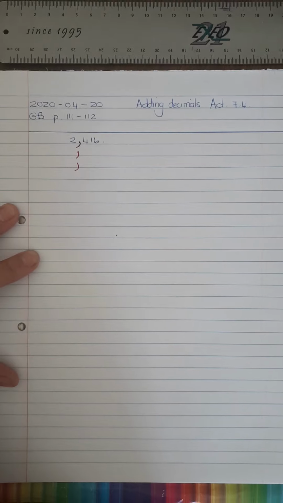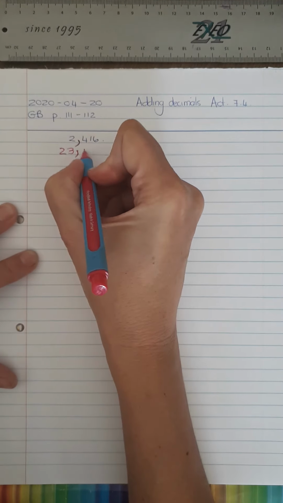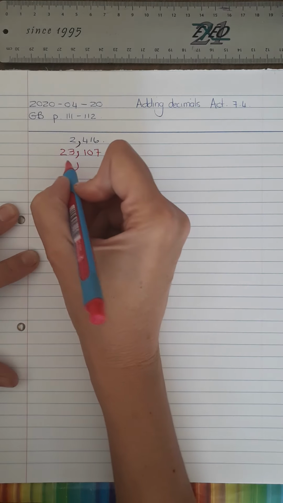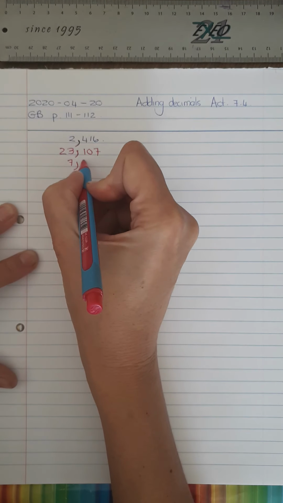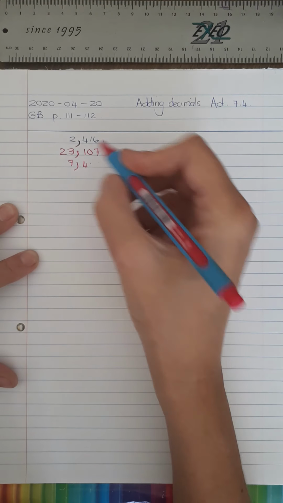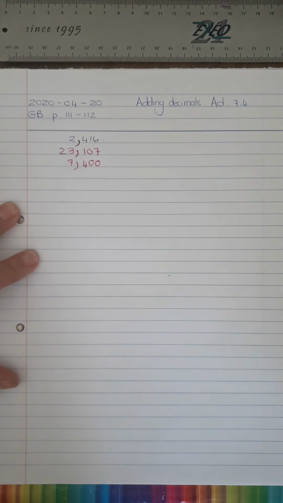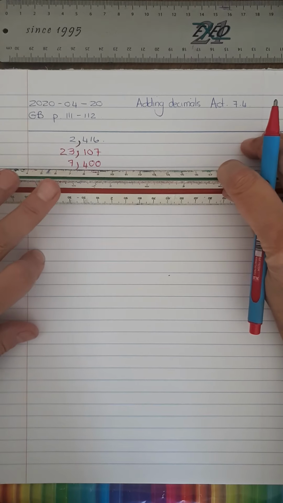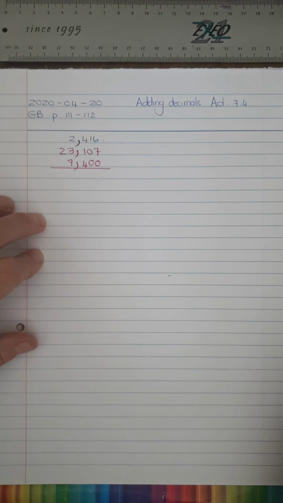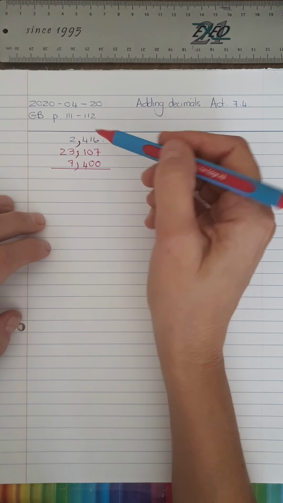Okay. So 2,416. Then I have 23,107. And then I have 7,4. Now, I have no zeros here, but I can add the zeros because I'm not going to change the value of the number. Then I take my ruler, everybody. Please use your ruler. Liam, hope you have a ruler. Aiden, do you have your ruler? Okay, now you add up.